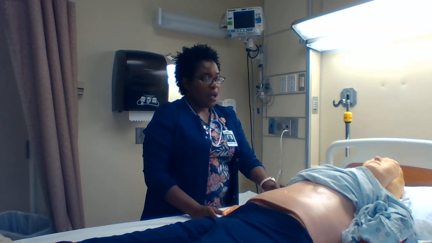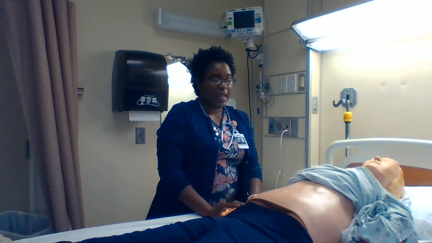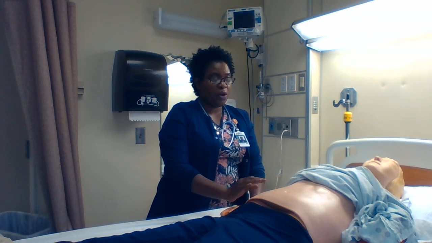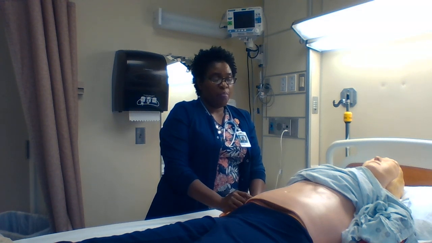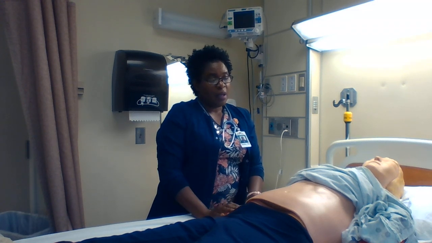The next thing I would want to do is assess the patient for any herniated areas. Typically, hernias occur around the umbilicus, around any scarring, or in the groin.